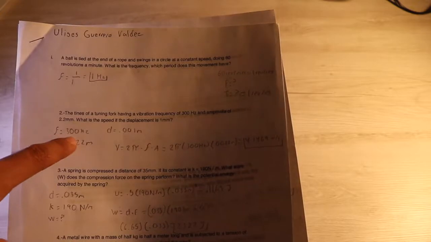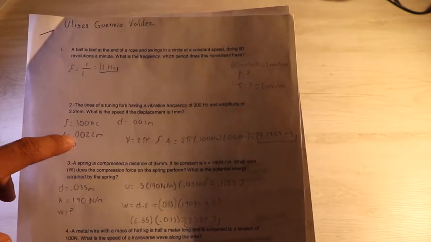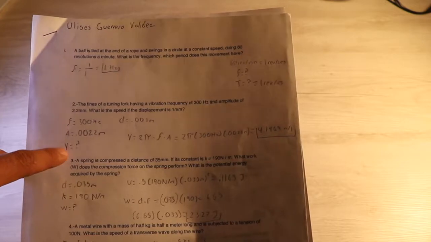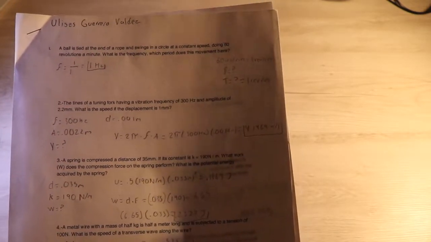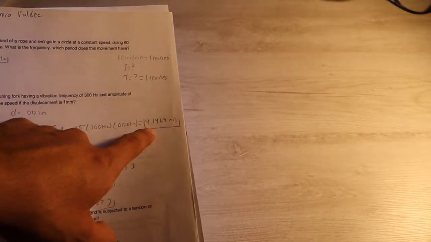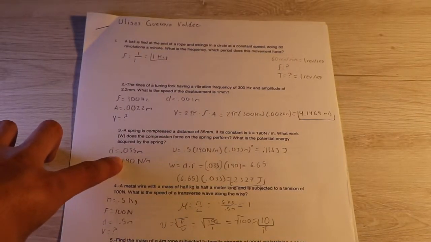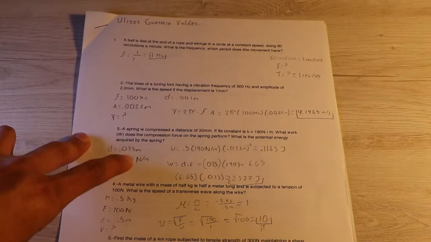For the second one, I had a frequency of 300 hertz, an amplitude of 0.0022 meters, and we need to get the velocity. So I used the formula 2π times frequency times amplitude, and it gave me 4.1469 meters per second.